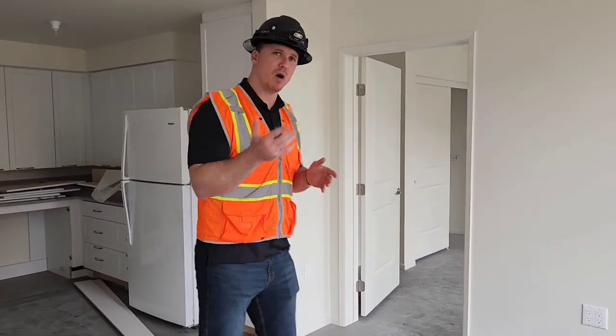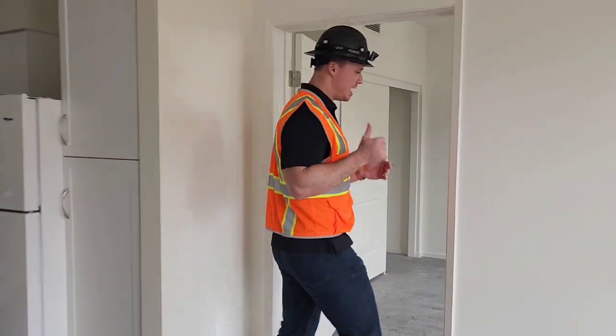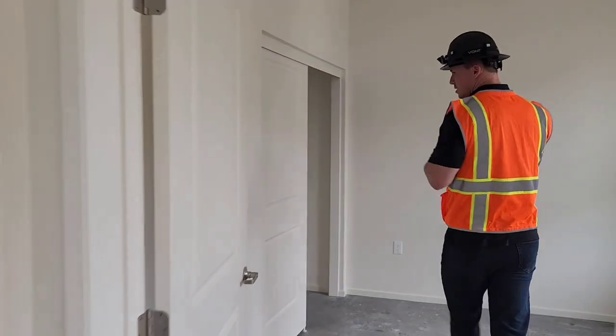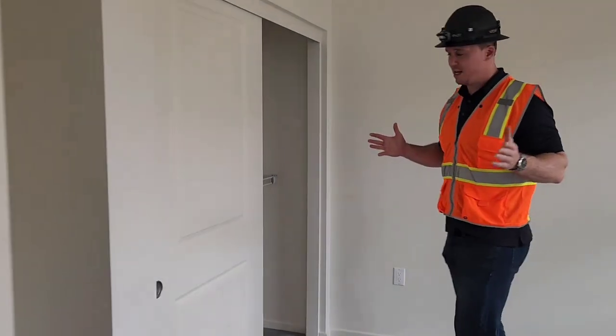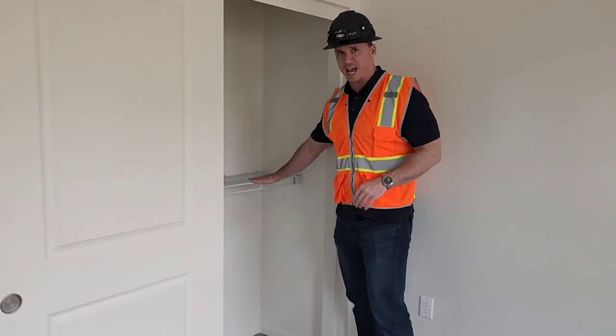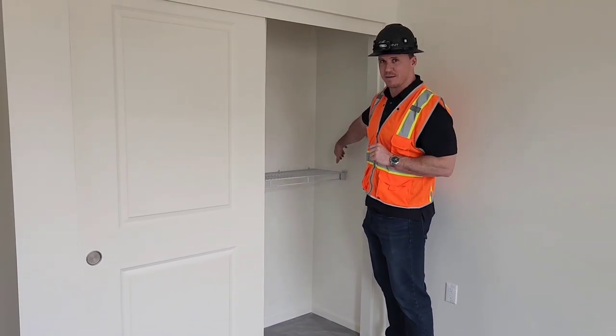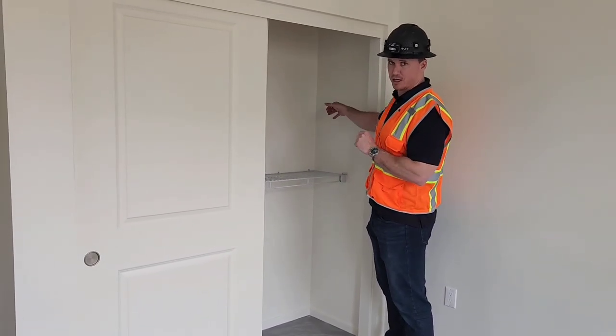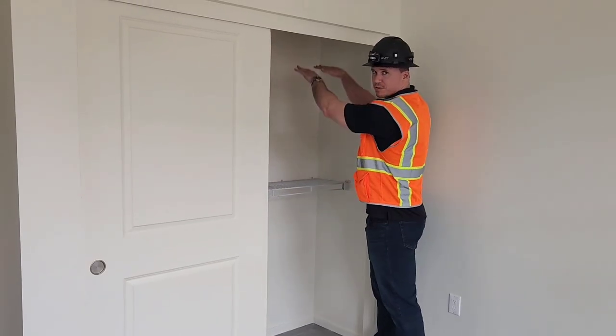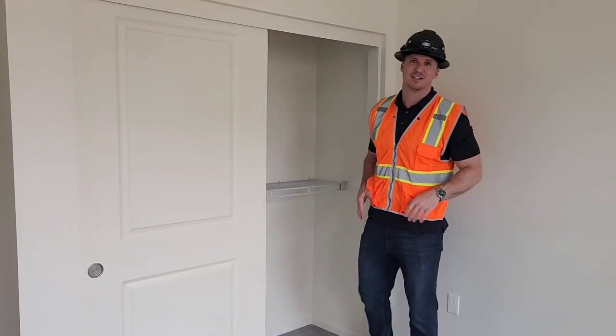EAP also requires hard surface flooring so someone with a disability or in a wheelchair can easily maneuver throughout the unit. Now if you want to follow me, I'll show you another cool EAP requirement. So here we are in the bedroom, and although it is not installed yet, it will be. Another requirement for the EAP is to have adjustable shelves and rods in the closet. So essentially this shelf is going to move up and down when it's all finished.